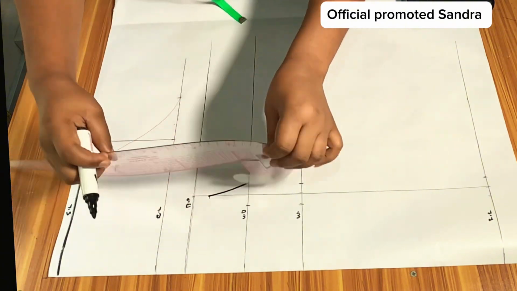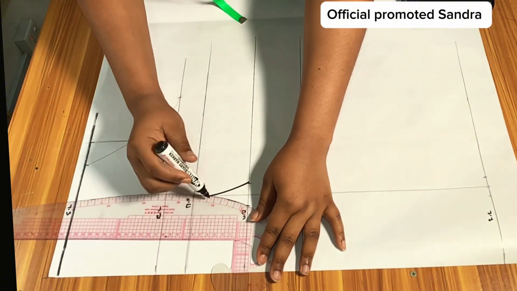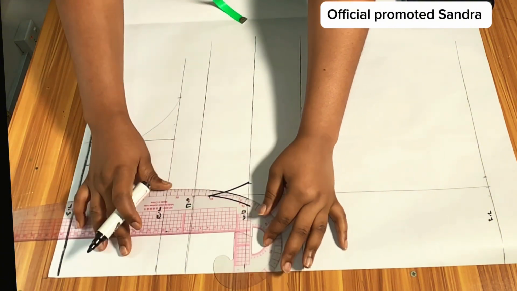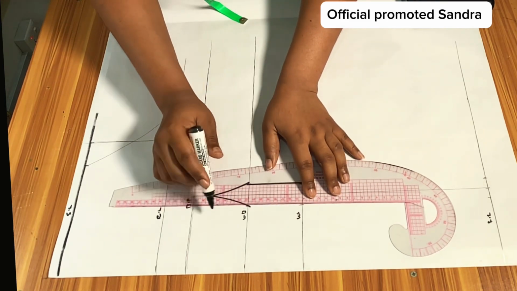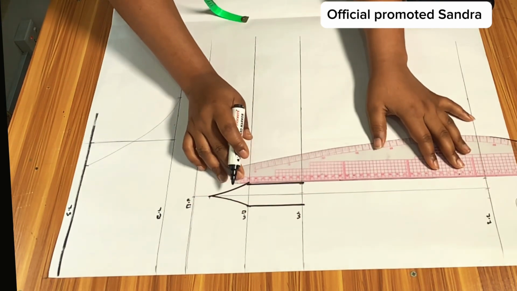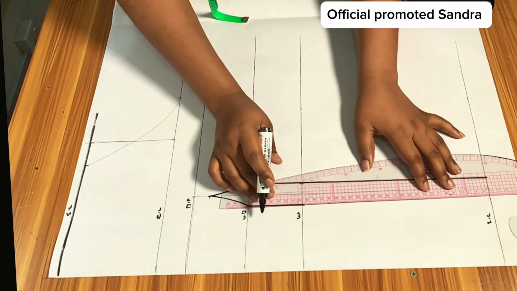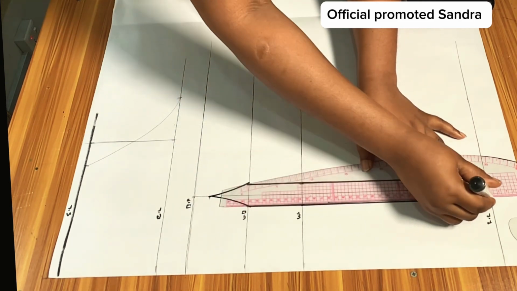Then I'm going to connect it from that 1 inch I came down with from the bust point. I will connect it to the under bust like this. From the under bust, I will connect to the waistline like this. And from the waistline, I will connect it to the full length of the top like this.